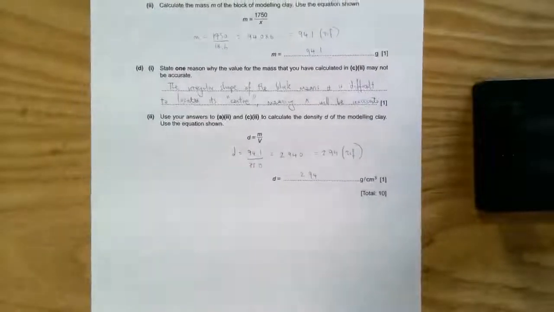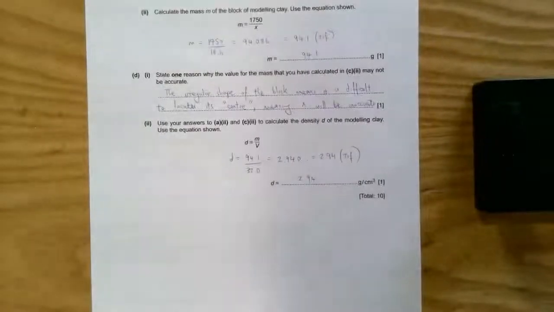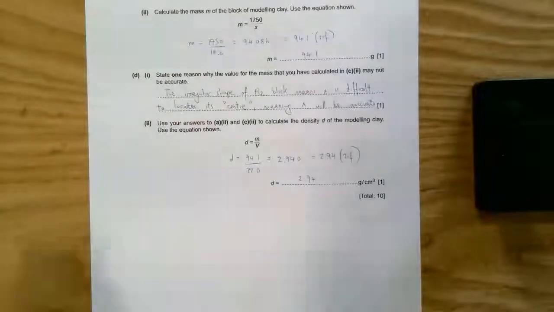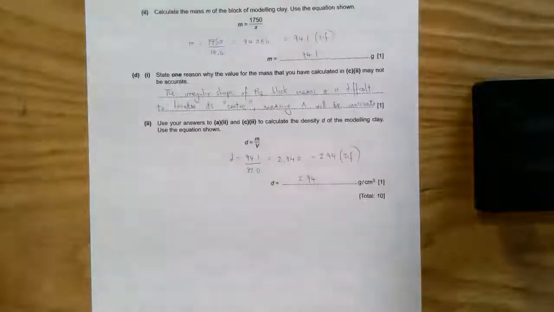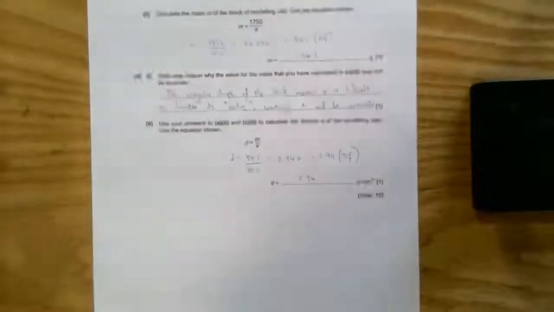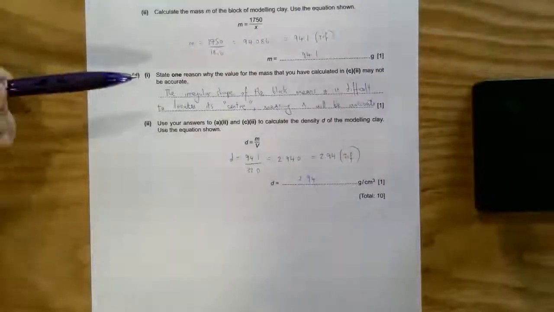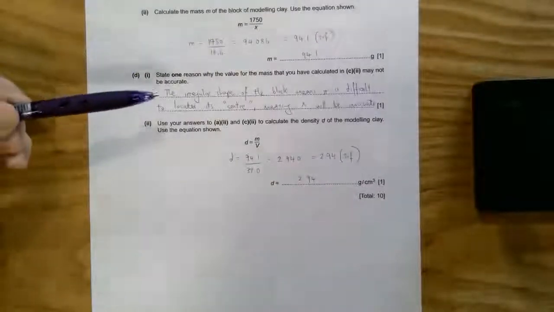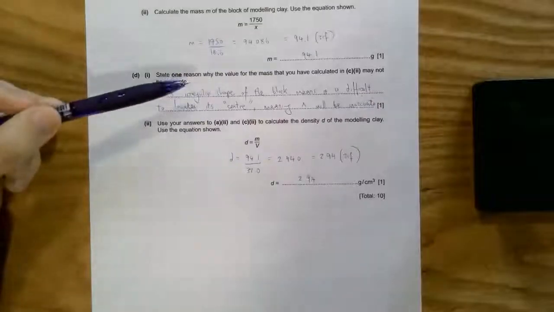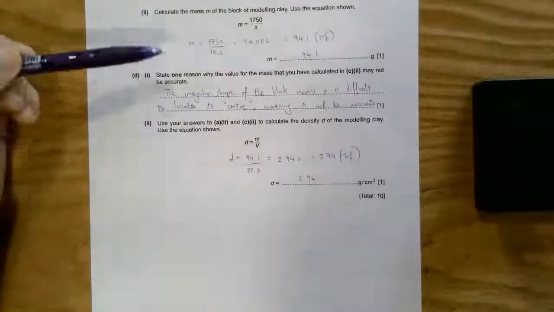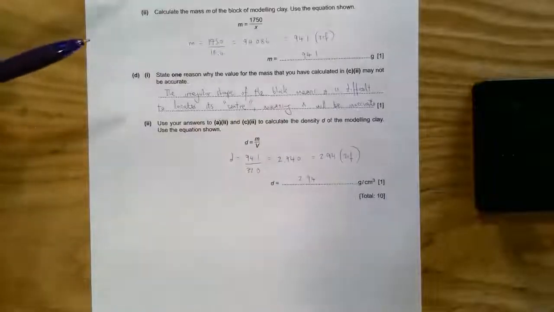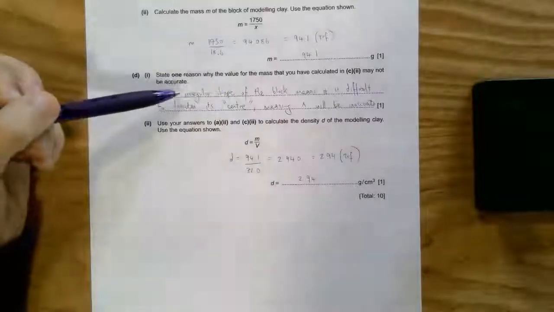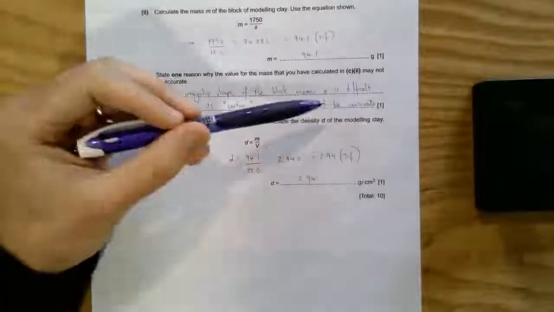We then said, why is this inaccurate? Why would our measurement of x be inaccurate? And again, this really links back to our irregular shape. It's modeling clay. And we said originally that our x was the position of the center of our object. Well, we've got an irregular object, and its center is very difficult to locate. So the fact that we've highlighted x as a distance from the 50 centimeter mark to the center of the object is a questionable statement. It is difficult to locate the center of this object, meaning that x will be inaccurate.